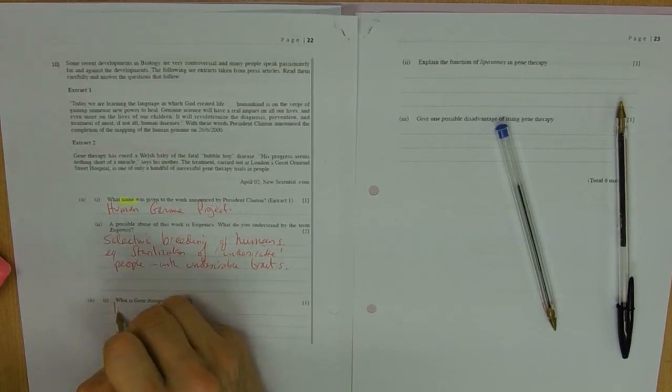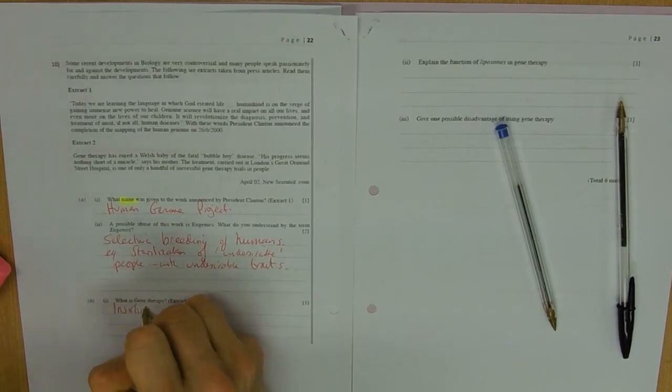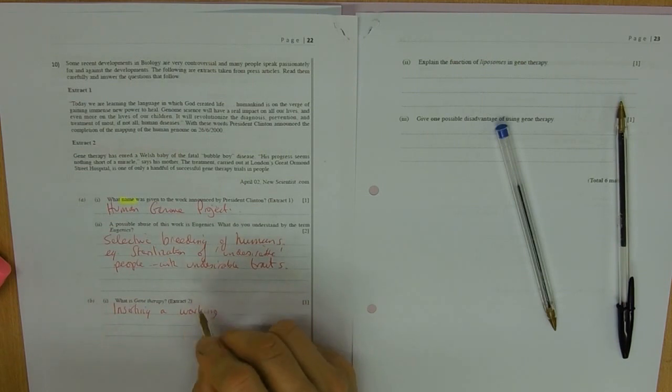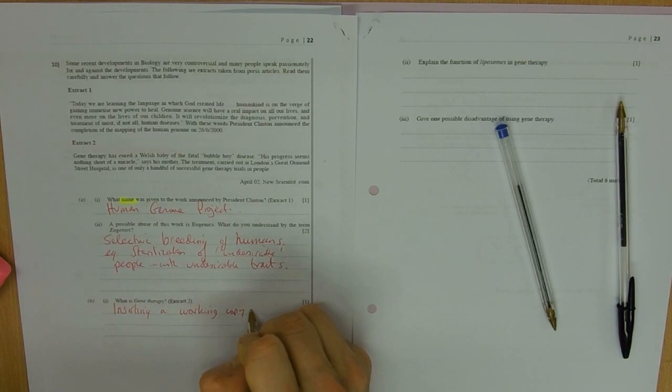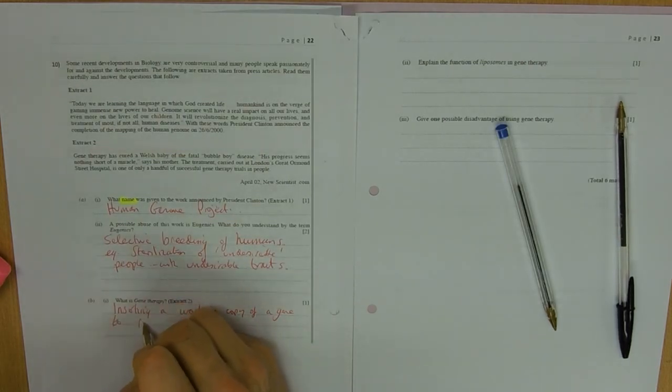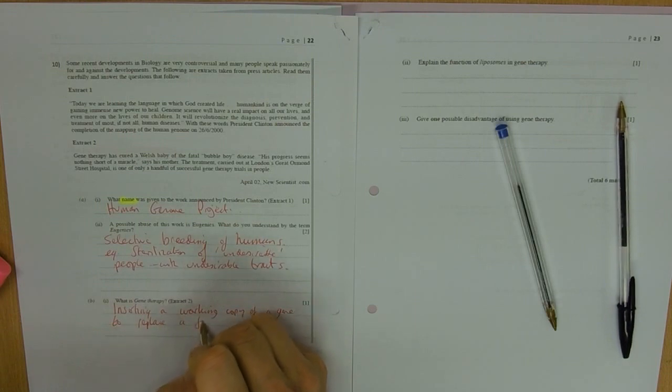So, inserting a working or new or correct copy of a gene or working copy of DNA to replace a faulty copy.